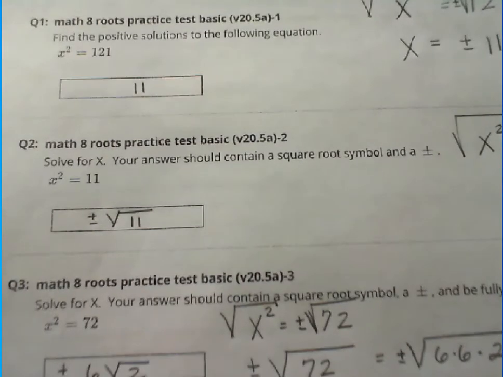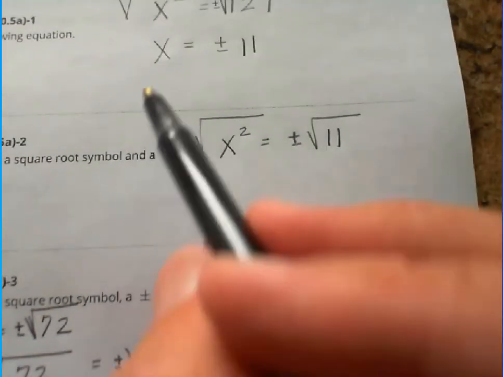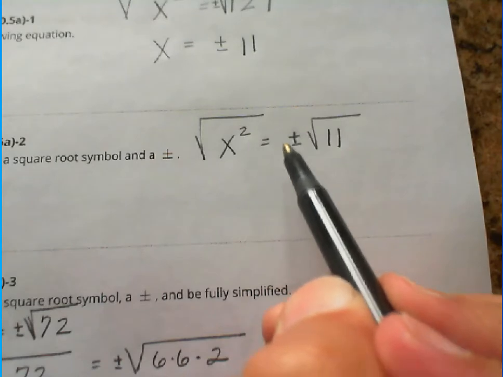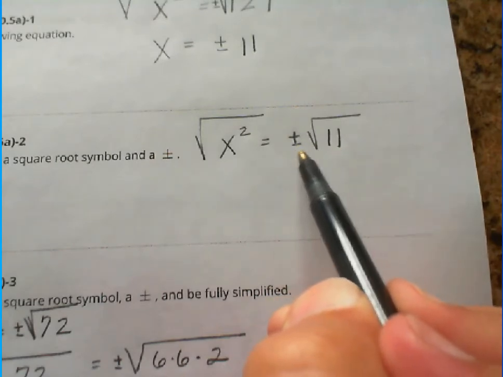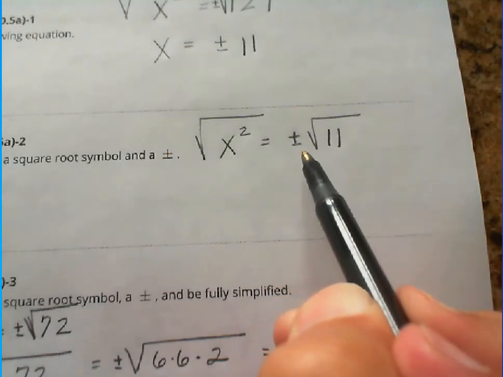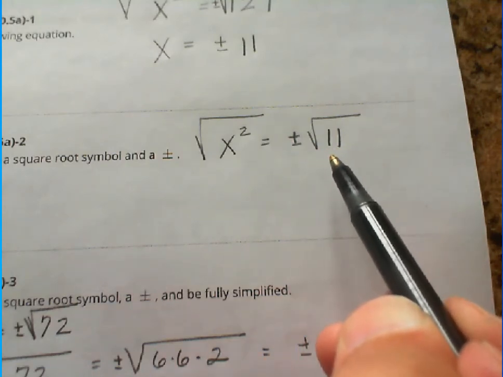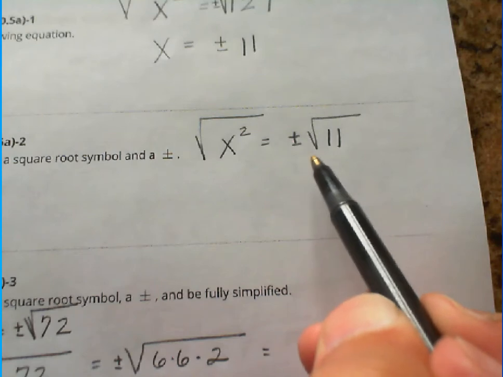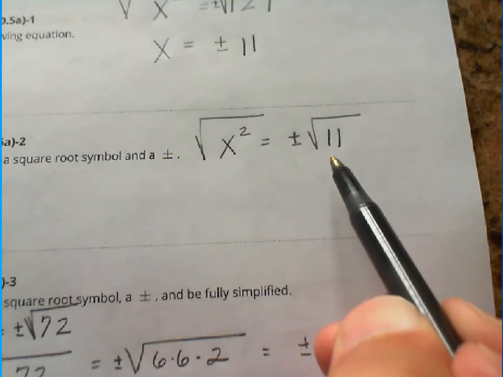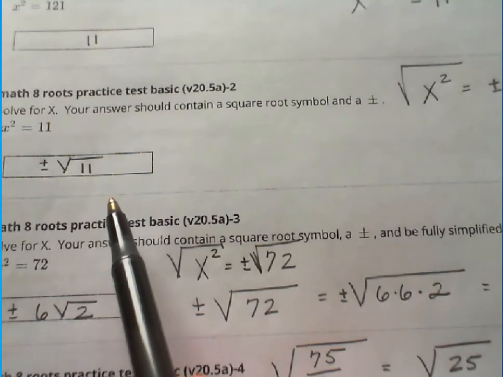Solve this guy, x squared equals 11. Well, to solve a square, I take the square root of both sides. So I took the square root of x squared, and I took the square root of 11, and I put a plus or minus in front of it because I know there's both a positive answer and a negative answer. Since I can't really take the square root of 11, I'm just going to leave it. Plus or minus the square root of 11 is the answer.